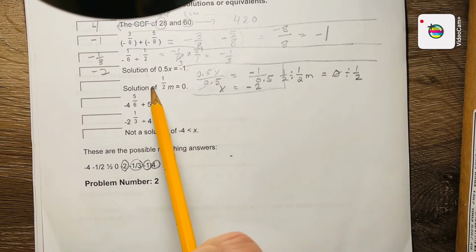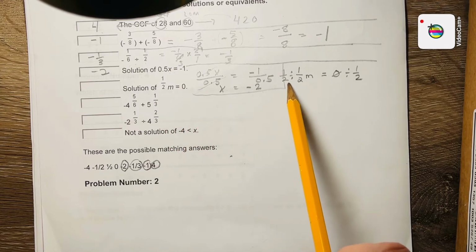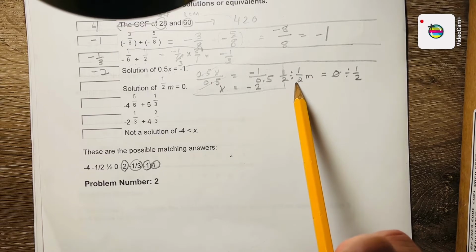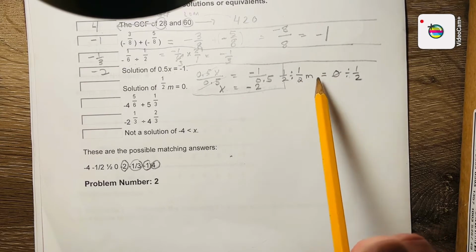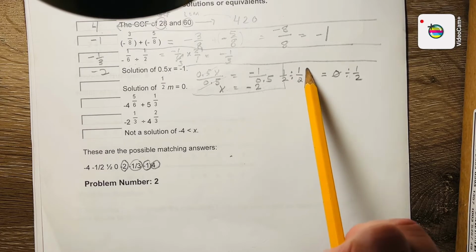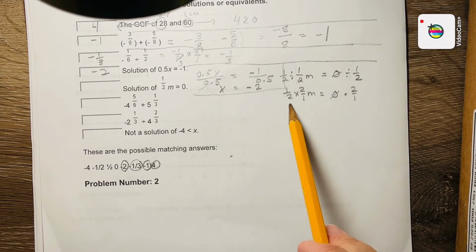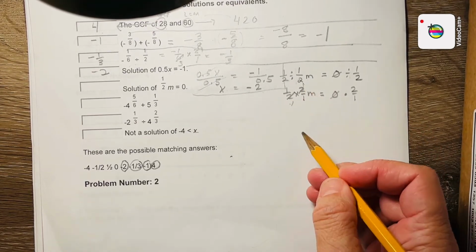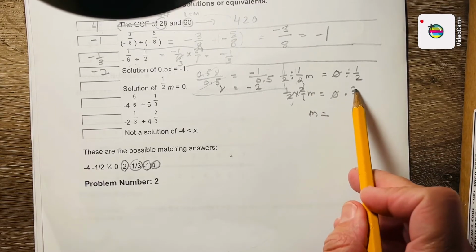Okay, for this problem, the solution of 1/2 times m equals 0 is written right here. Since the variable is being multiplied by 1/2, we have to divide it by 1/2. And when we do that to this side, we also have to do it to this side. Remember, when you divide, this fraction flips and you multiply. So it looked like this. These cancel out, and you just have m equals 0 times 2 is 0.